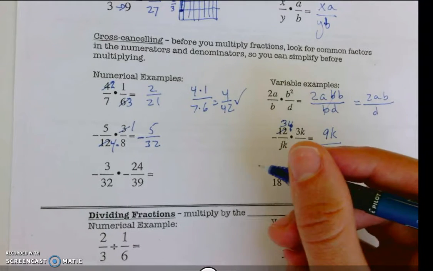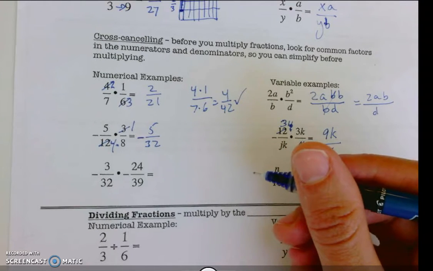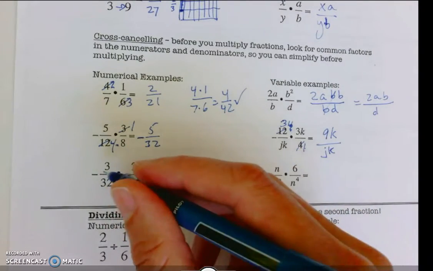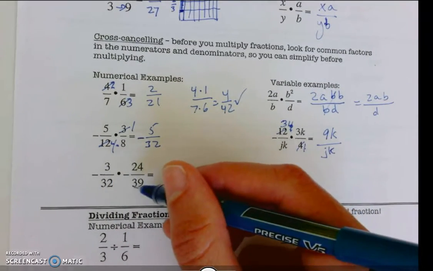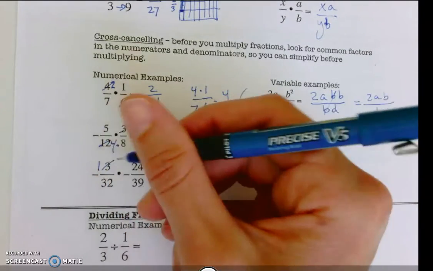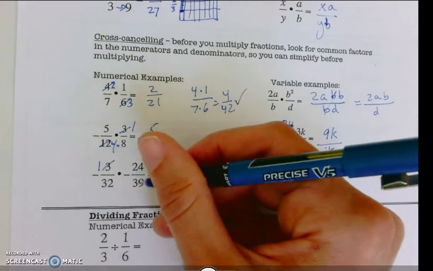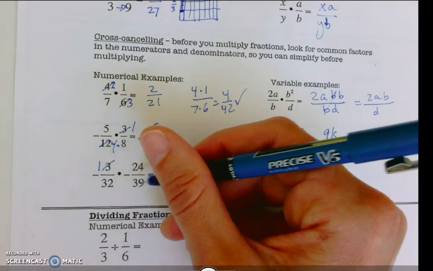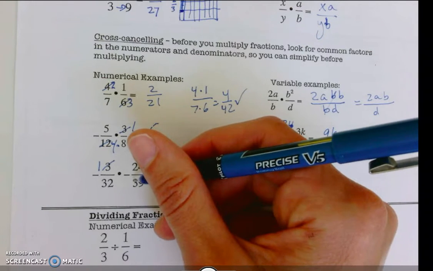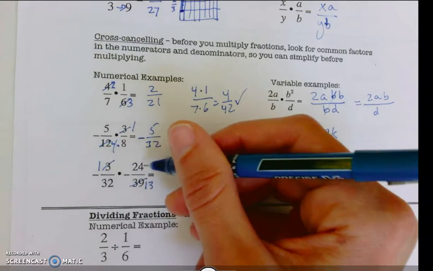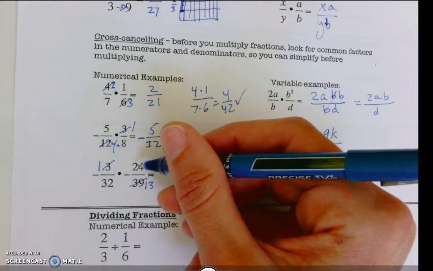3/32ths times negative 24 over 39. And I see a common factor in both of these pairings here. So I see that 3 can be divided by 3 and 39 can be divided by 3. And if we divide 39 by 3, that would be 13. And then this 24 and 32, those can both be divided by 8.